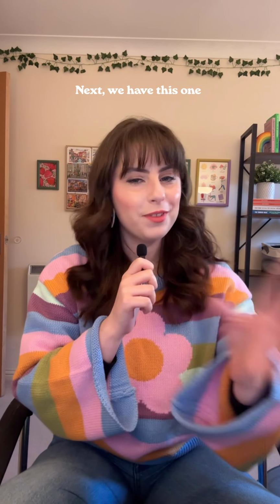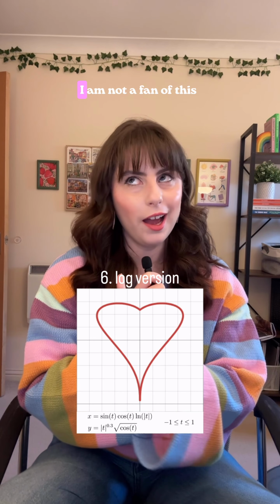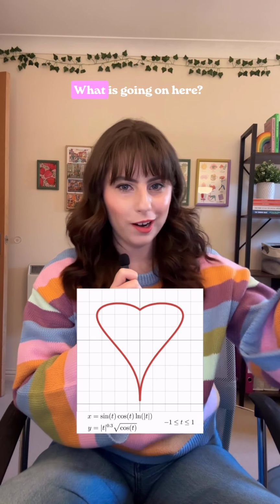10 out of 10. Next we have this one, and to me, this is no heart. I am not a fan of this one. What is going on here? The bottom is just way too pointy. The heart bit at the top is just way too shallow. Dislike this one completely. -2 out of 10.